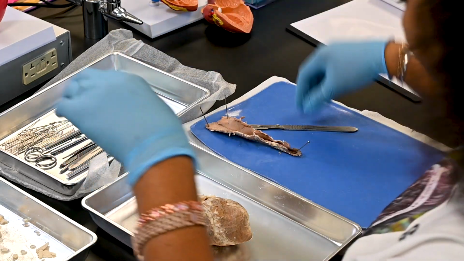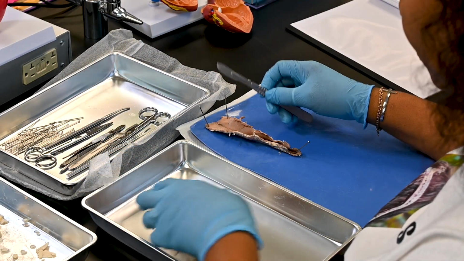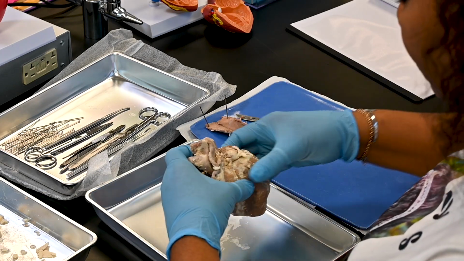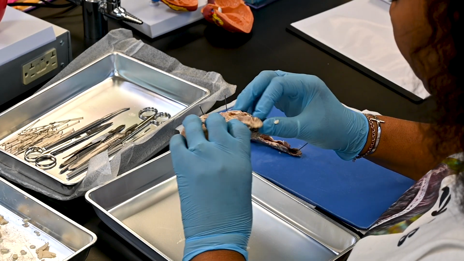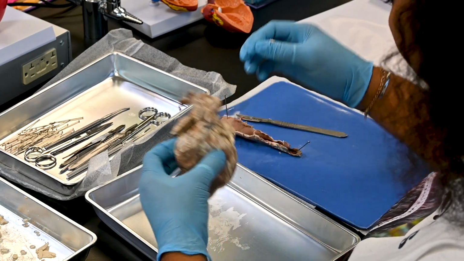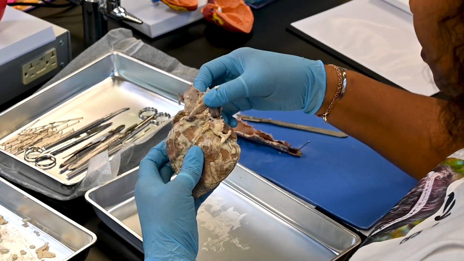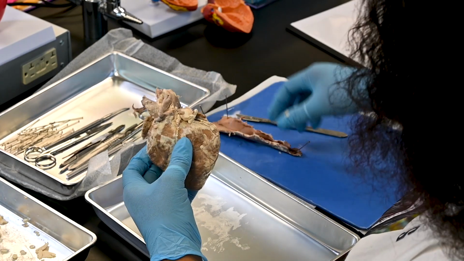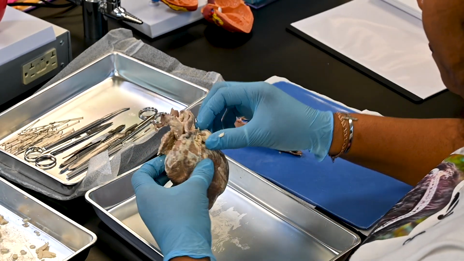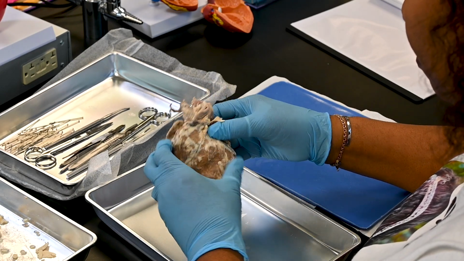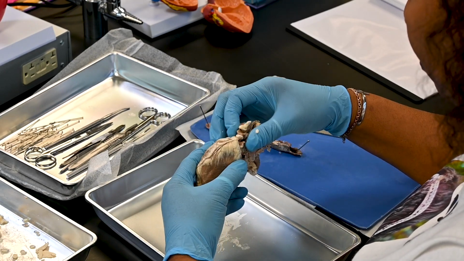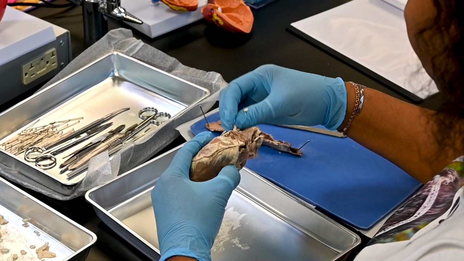Step 2, observe the texture of the fibrous pericardium. Also note its point of attachment to the heart. Where is it attached? Step 3, if the fibrous pericardium sac is still intact, slit it open and cut it from its attachments.